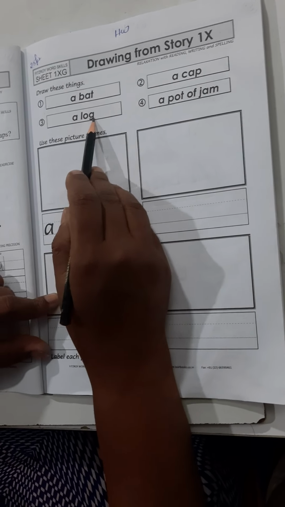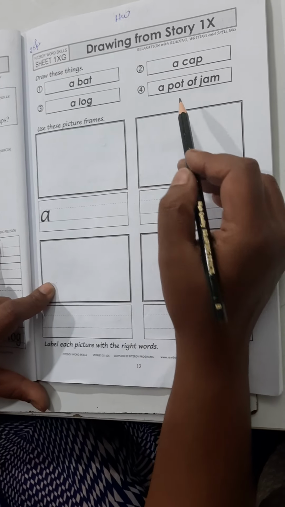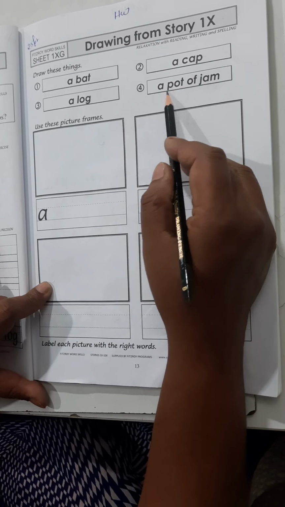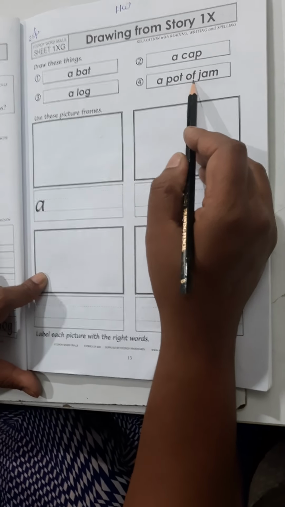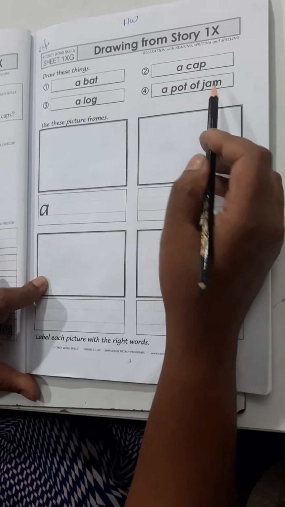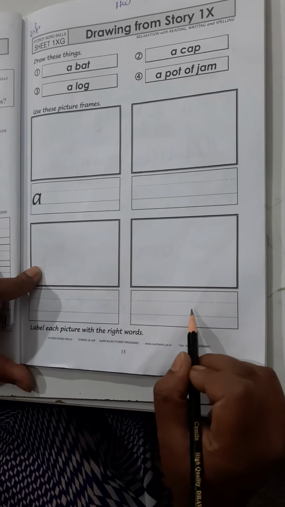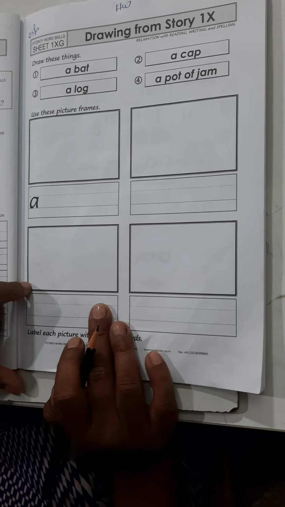In the third box, draw a log and write a log. Then in the fourth box, draw a pot of jam. A pot of jam, you have to draw it here and write this sentence here. So this part is going to be your homework.